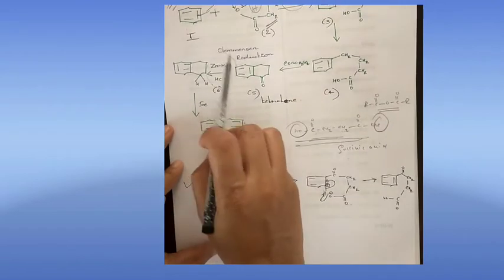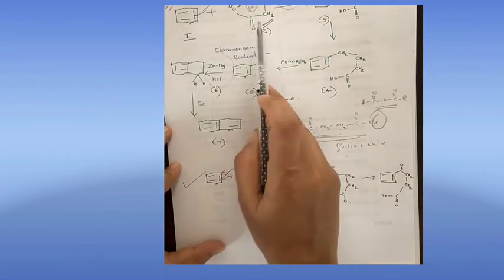Okay, what happens here? Benzene reacts with succinic anhydride in the presence of anhydrous aluminum chloride. It gives product 3. What is the name of this product? Now numbering starts from here, 1, 2, 3. Okay, what is the name of this compound?